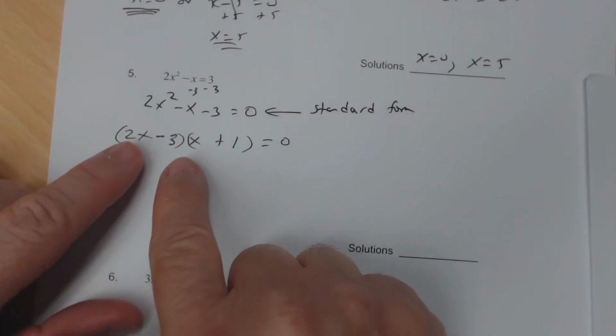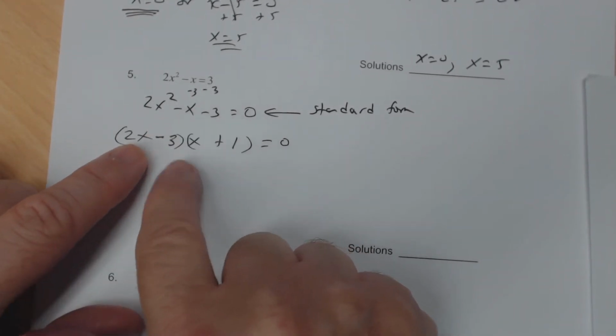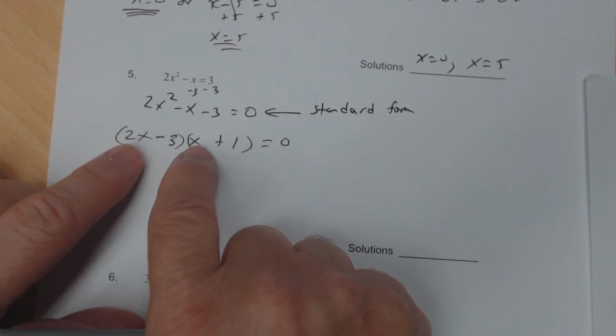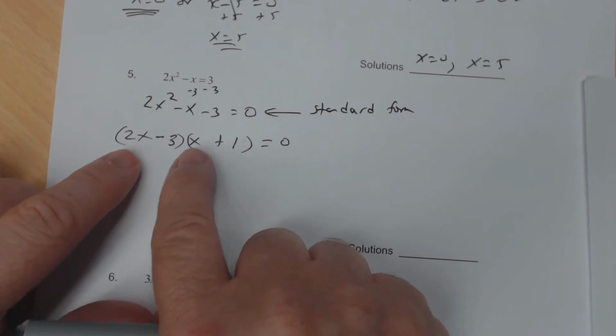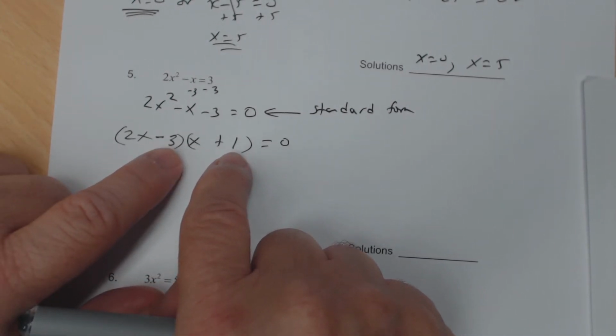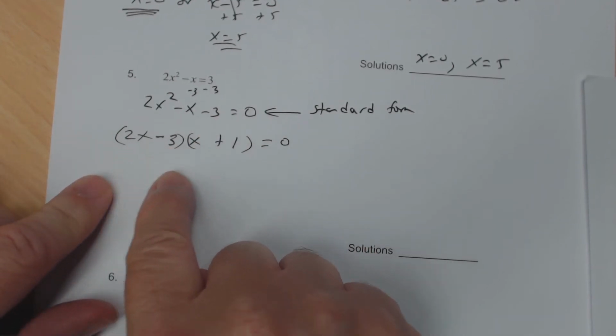And always check yourself. 2x times x is 2x squared. I'm checking using the FOIL method. First times first, 2x times x is 2x squared. For the L part, negative 3 times positive 1 is a negative 3, and let's check the outer and the inner.